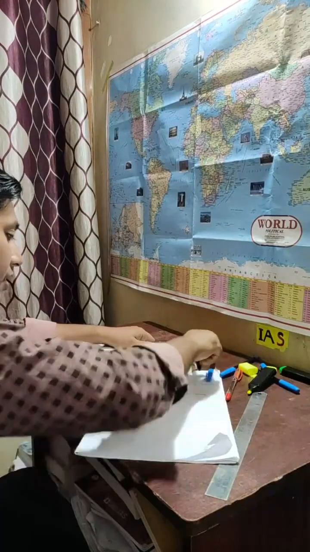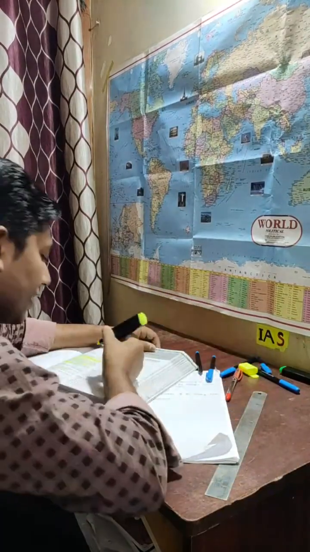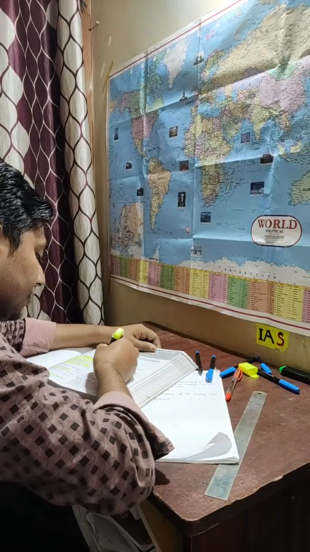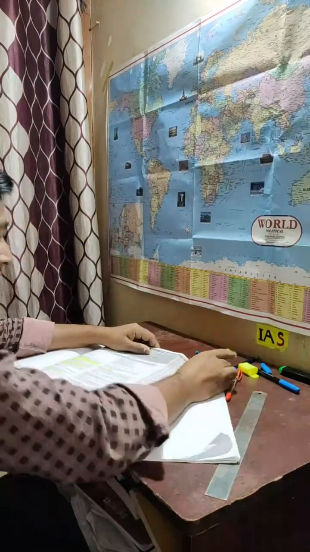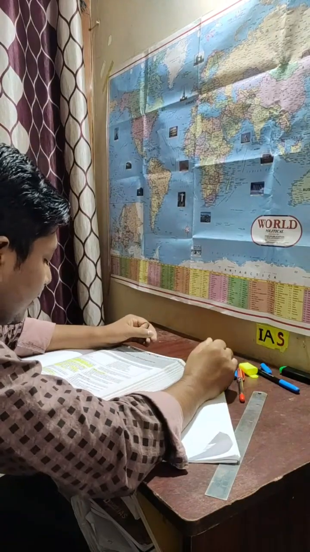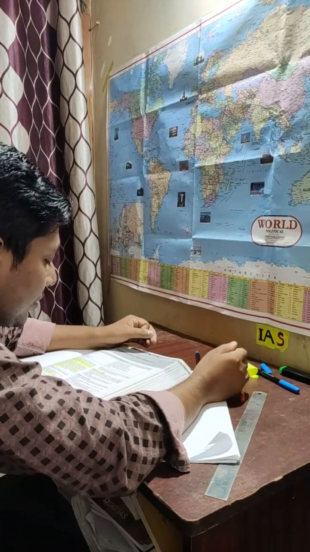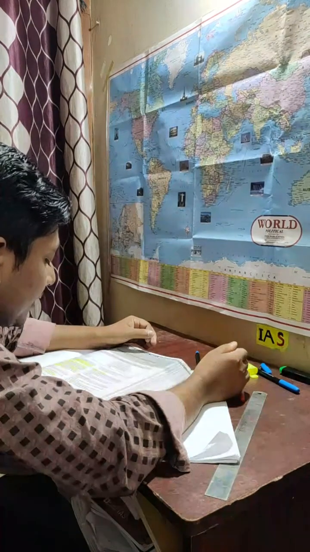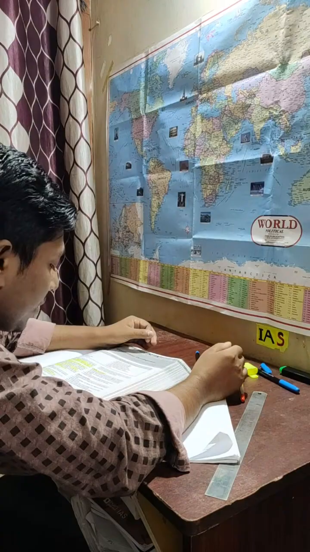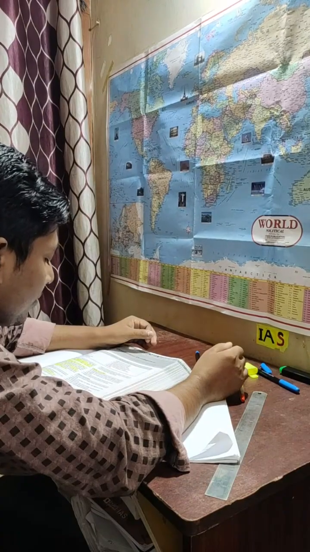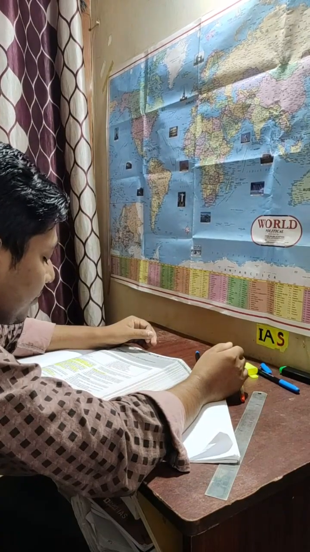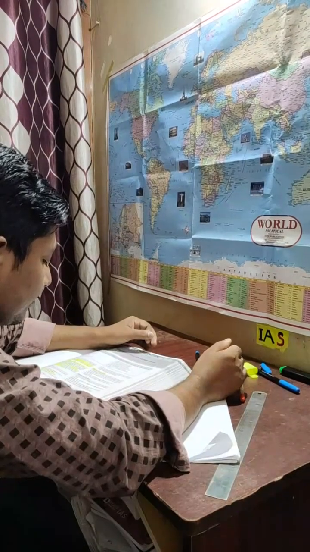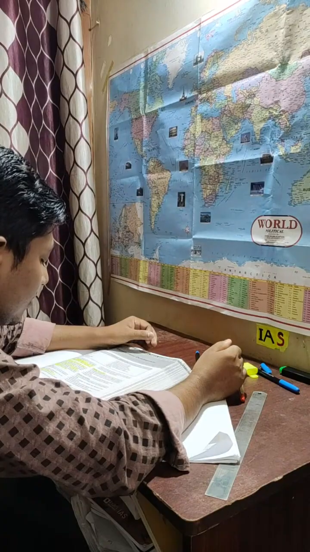Charter Act, the first Charter Act in 1813. It abolished the trade monopoly of the company in India, that is, Indian trade was thrown open to all British merchants. The monopoly was retained except for the trade in tea and the trade with China.